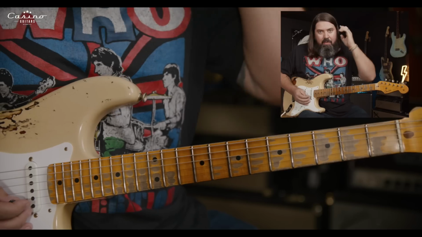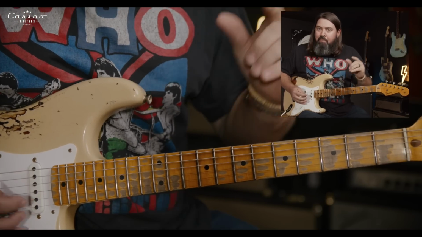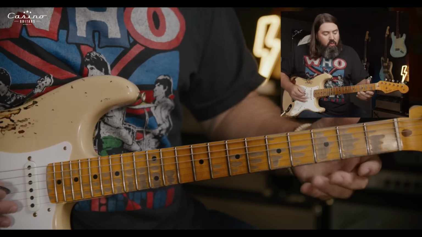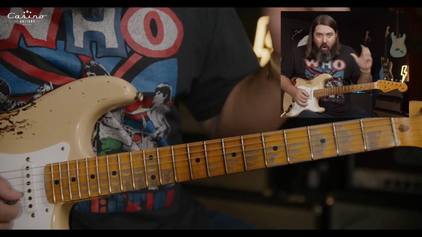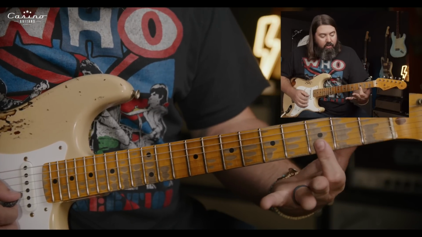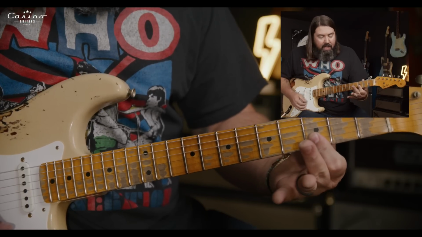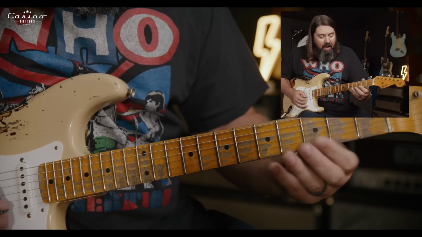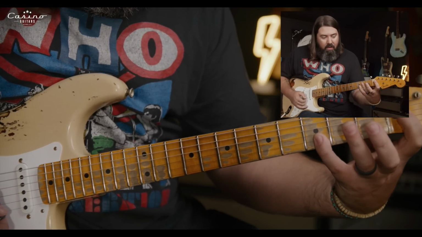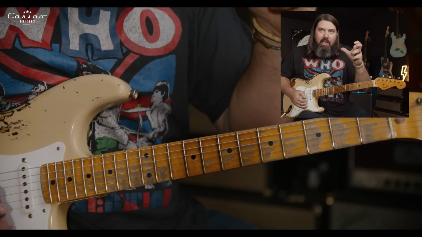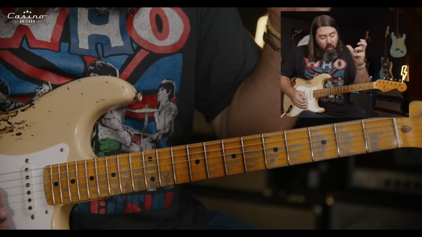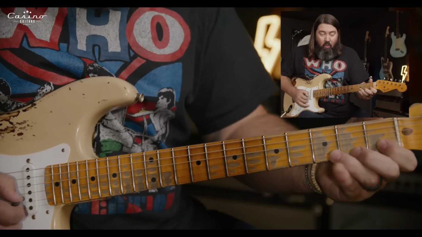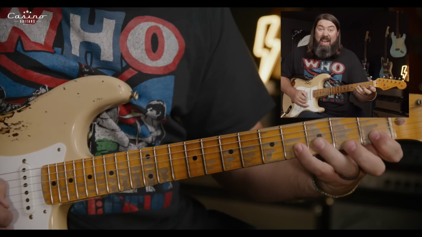Now, you might say, but Jonathan, I don't know the names of the notes very well. You really don't have to. If you start to look in the shapes, what you'll start to realize is there's always a spot where there are two notes on two adjacent strings where it's not one step apart, it's a step and a half apart.